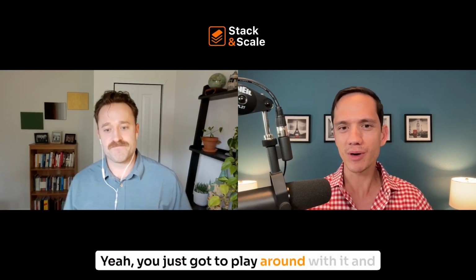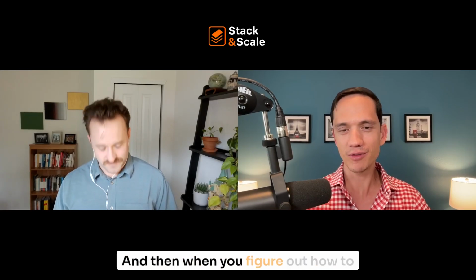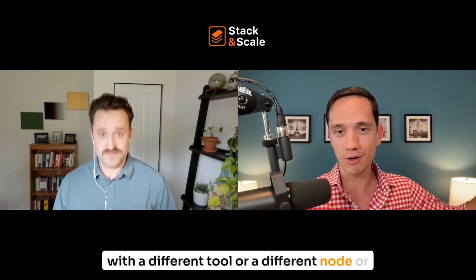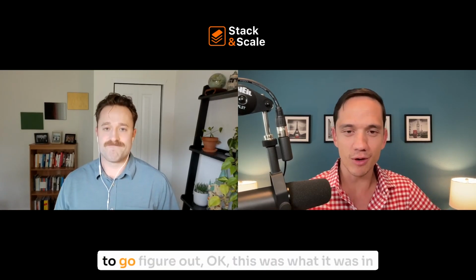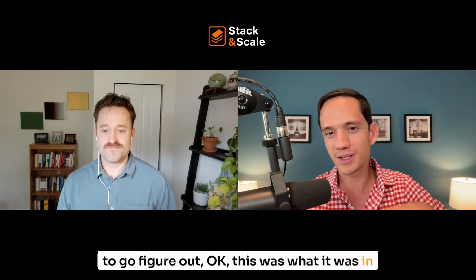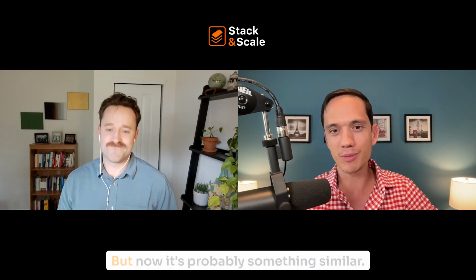Yeah, you just got to play around with it and figure out, like, troubleshoot this. And then when you figure out how to troubleshoot that, the next time it comes up with a different tool or a different node or a different integration, you have that muscle to go figure out, okay, this was what it was in that other thing that I ran into, but now it's probably something similar. Let me go to this page or whatever. Yep. So yeah, love that.